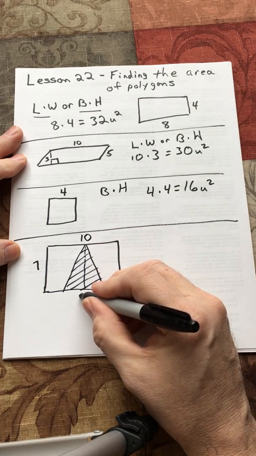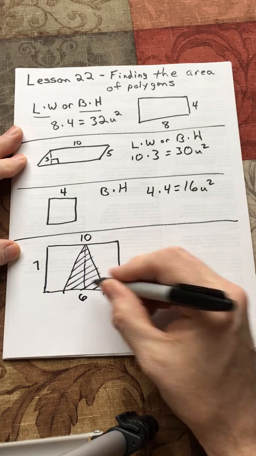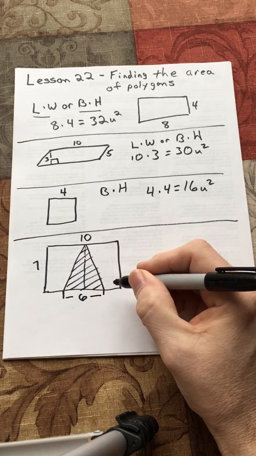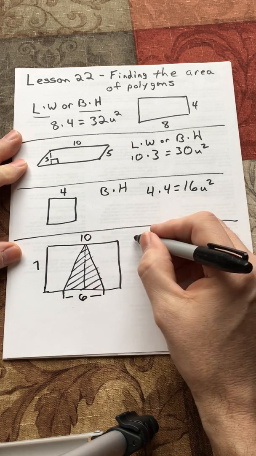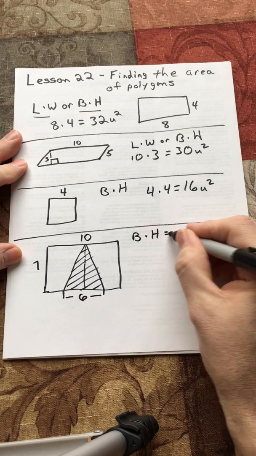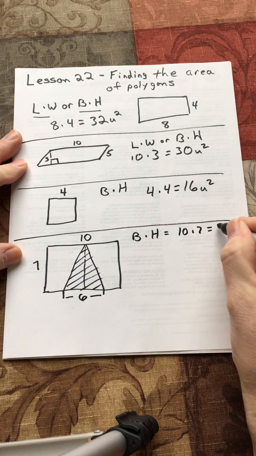They tell us that this base is 6. In other words, from here to here, that distance is 6. So first, we have to find the area of the rectangle. Well, that's base times height. That's 10 times 7. Well, that's 70.